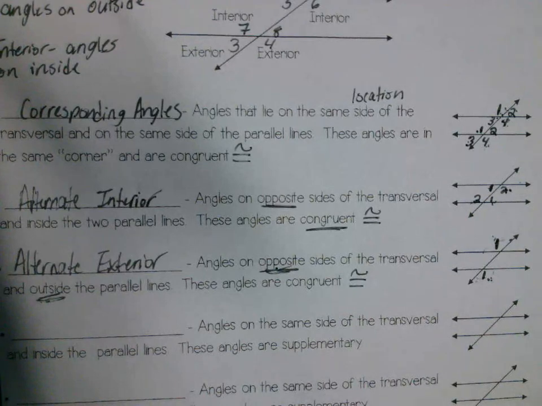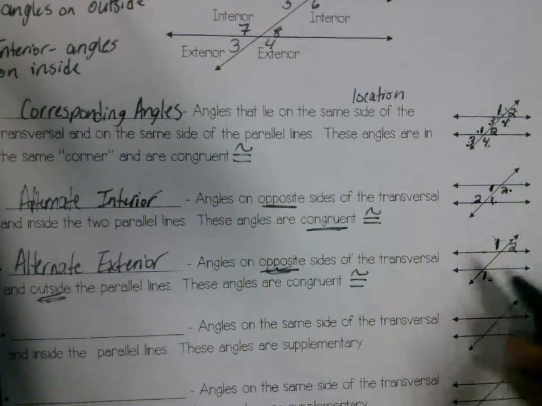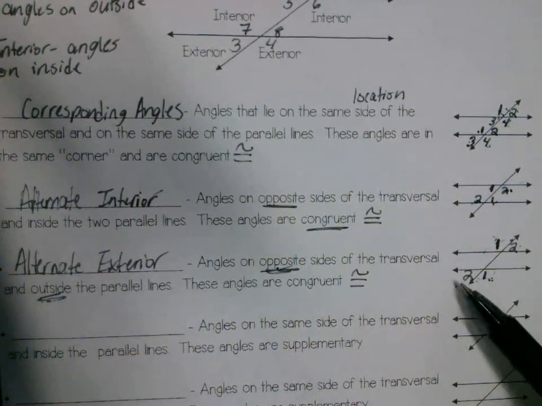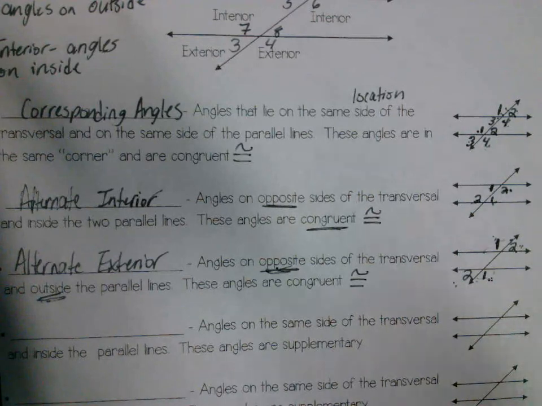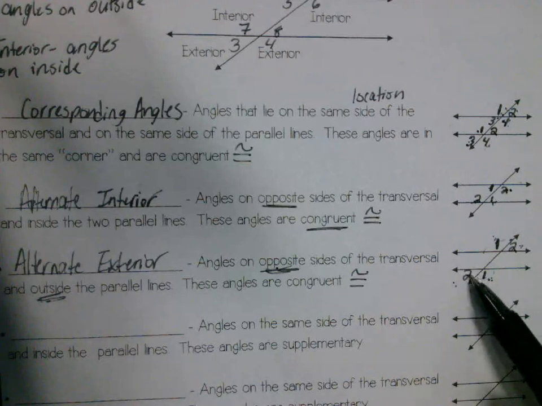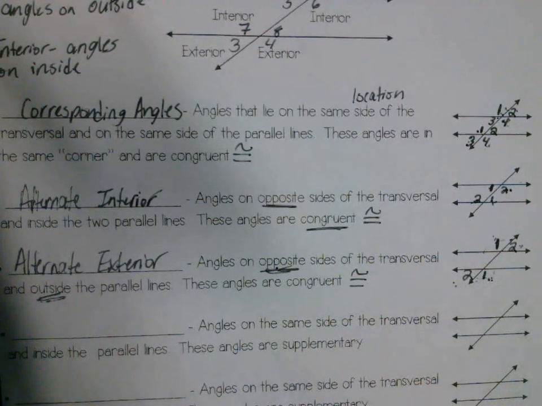The other pair of alternate exterior angles is going to be this angle here and this angle down here. They're alternate. One's on the top, one's on the bottom. One's on the left, one's on the right. And they're on the outside. So they are alternate exterior angles. That means if this is 50 degrees, this is 50 degrees. If this is 70, this will be 70. So on and so forth.